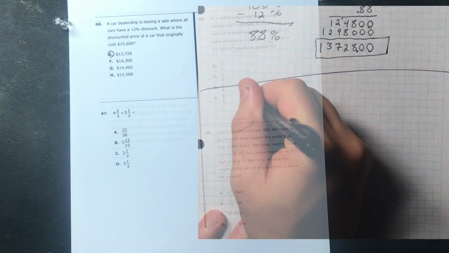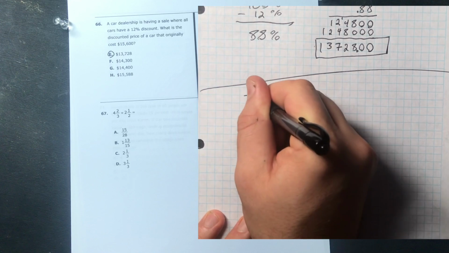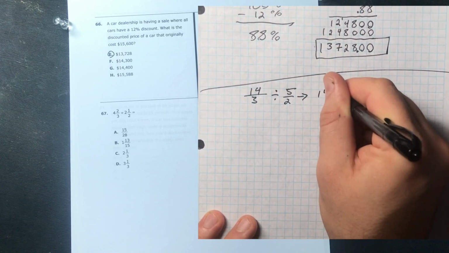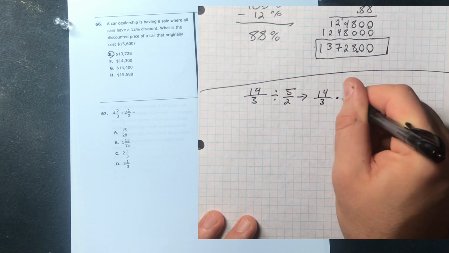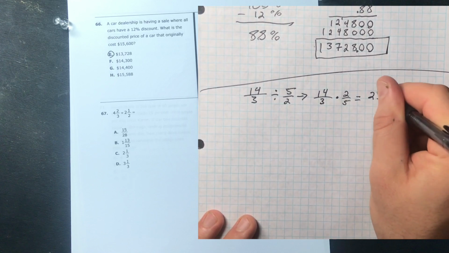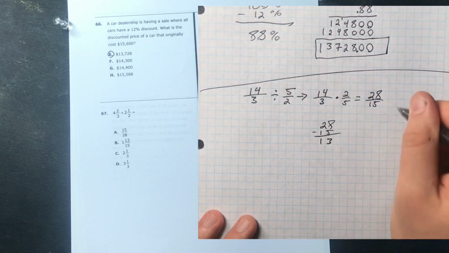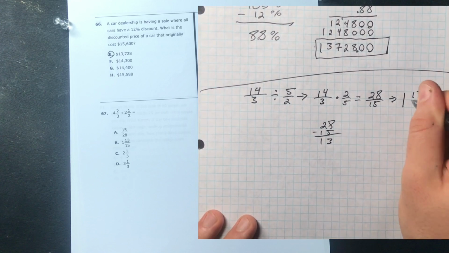4 2/3 divided by 2 1/2. So I'm going to put the fractions in a format that I kind of prefer to work in. 14 over 3 divided by 5 over 2. And so we just flip this second fraction and multiply it through. And that's 28 over 15. I know 15 goes into 28 at least once. 13 is left over. 1 and 13/15.